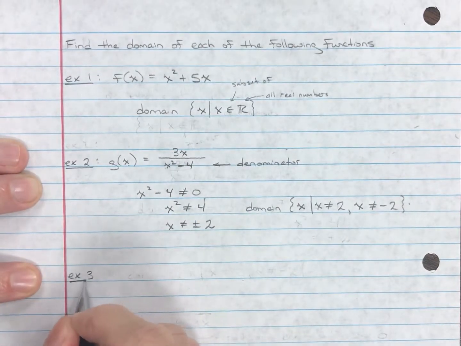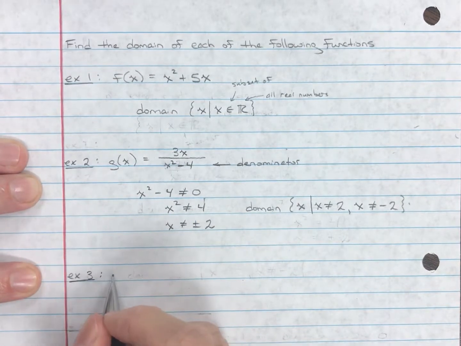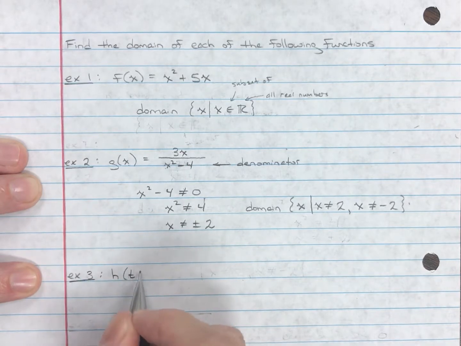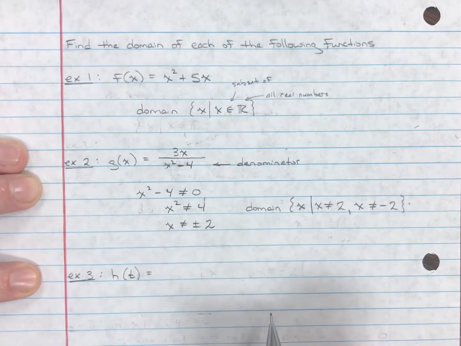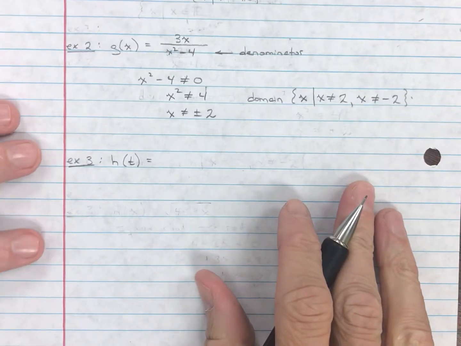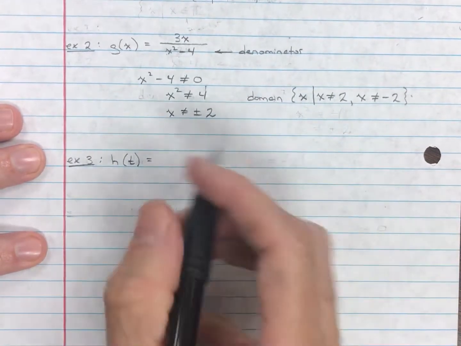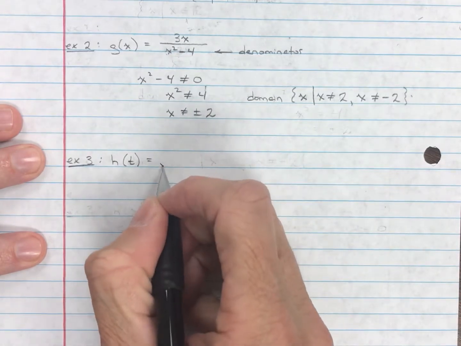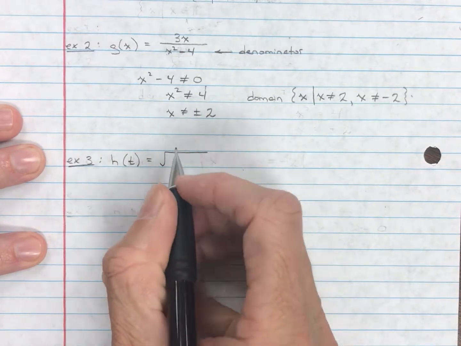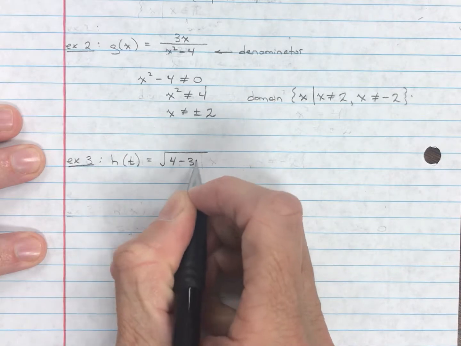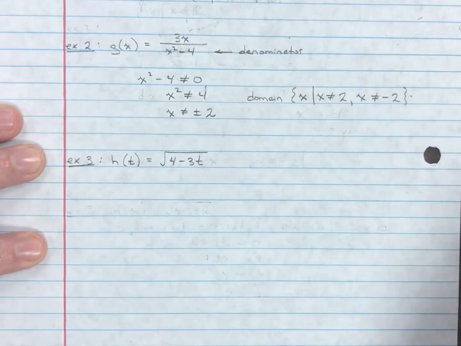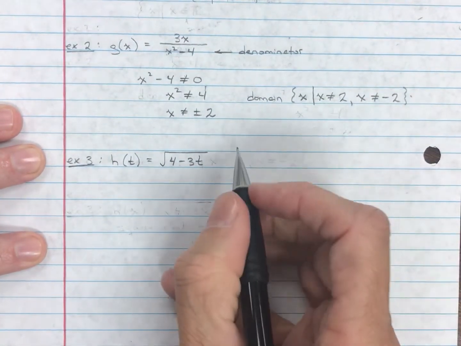All right, example 3. We're going to call this a different function h, and we'll use the letter t just to mix up the fact that we can have different letters representing the input or the argument. H of t is the square root of 4 minus 3t. Okay, well, what do we have here?